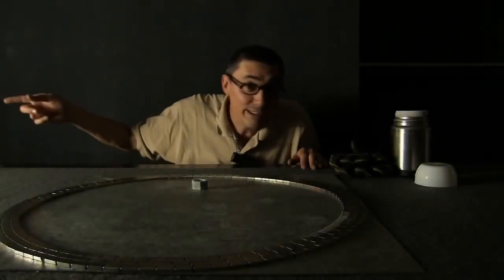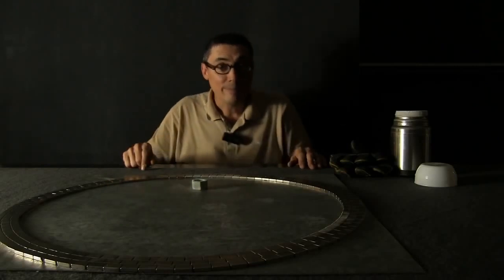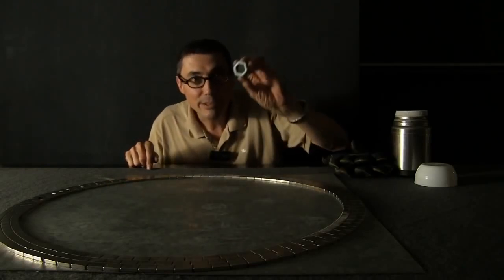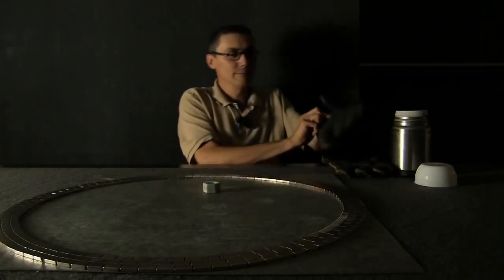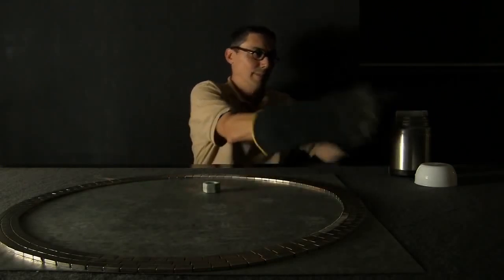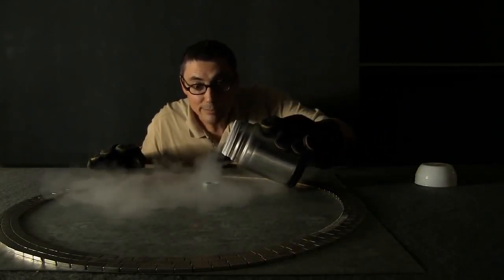Now that it's dark and all the kids have gone off to bed, we can talk about the stuff they didn't tell you at school. Now you've all seen this one. Piece of superconductor, it's sitting in a piece of foam insulation. We pour liquid nitrogen on it to take it below its critical temperature.